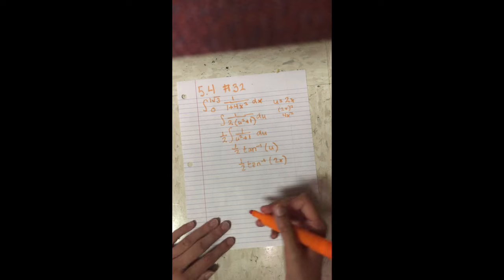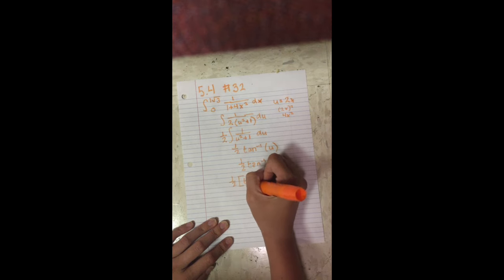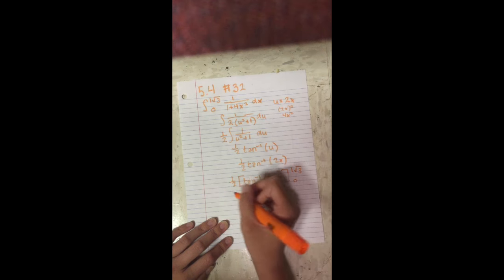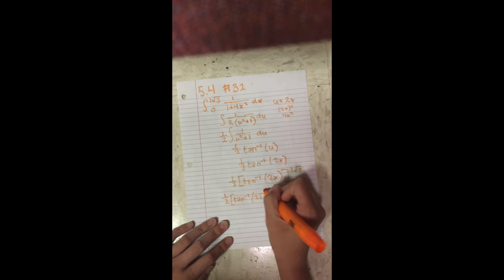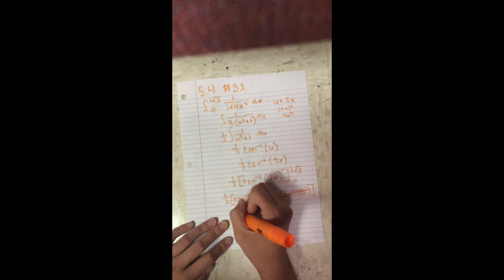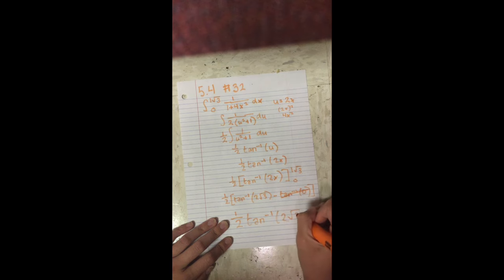Now we're going to work with our limits of integration and do 1/2 tan^-1 of 2x from 0 to 1 root 3, and we get 1/2 tan^-1 of 2 root 3 minus tan^-1 of 0. So basically I just plugged each limit in and subtracted them, and this cancels out to 0, and we end with 1/2 tan^-1 of 2 root 3.